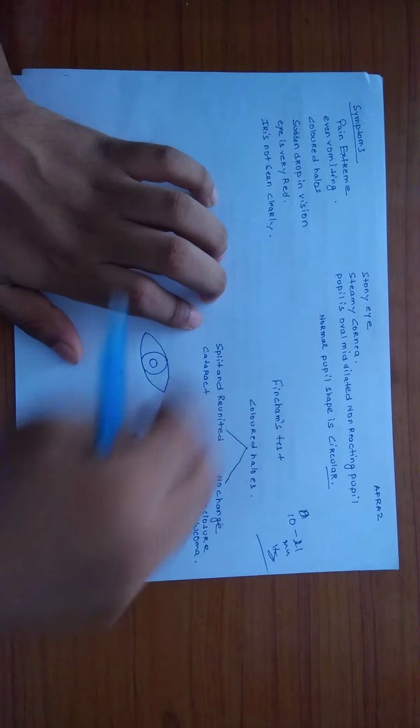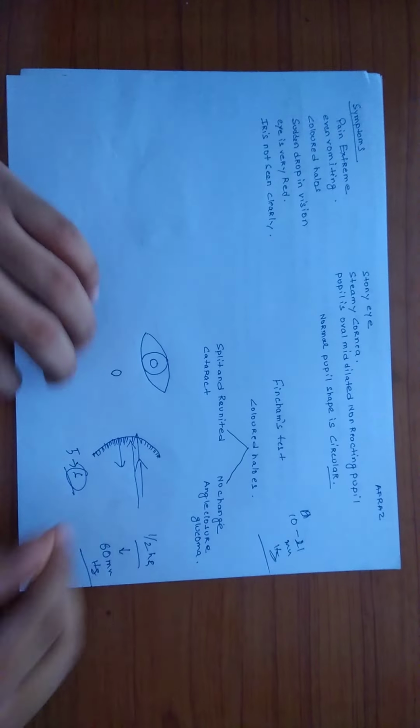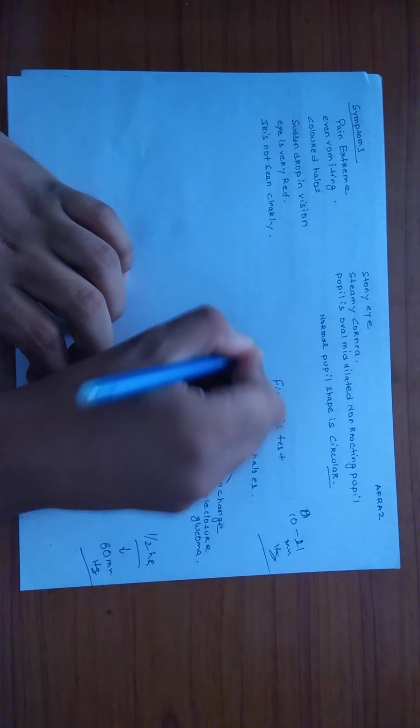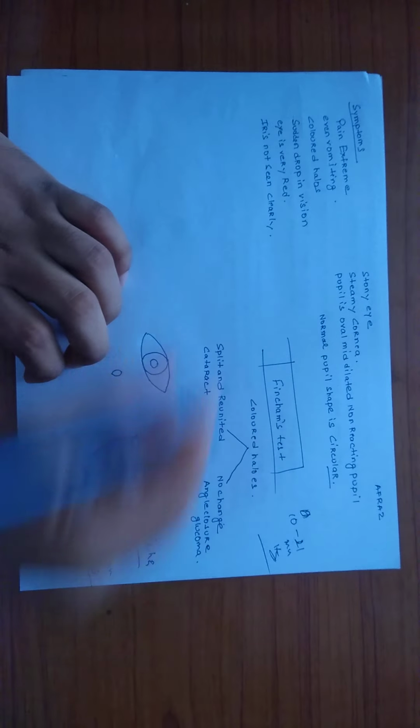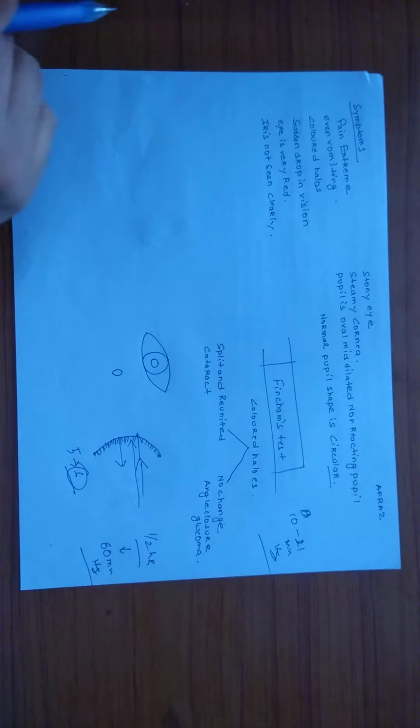Now there's another thing: as I told you, there will be colored halos. Now remember, colored halos are also seen in cataract. This needs to be differentiated by a test known as the Fincham test. Colored halos are seen in cataract and also in angle closure glaucoma. How do you do it? You use a test known as the Fincham test, and here you use a stenopic slit.